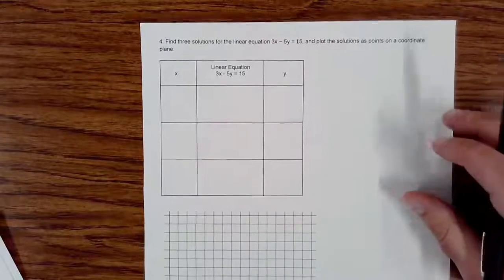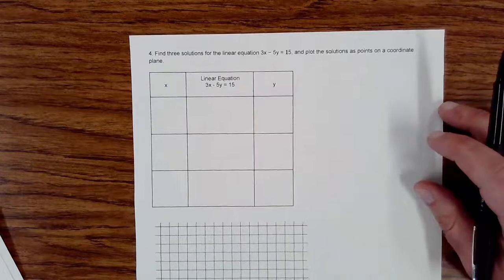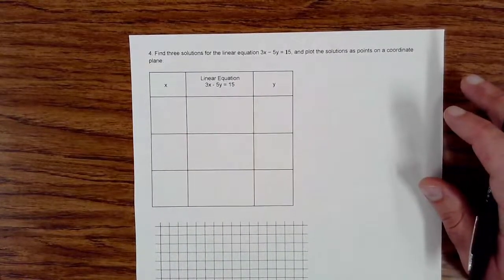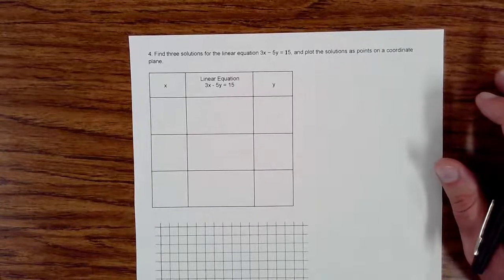All right, here's our final problem in the review. Find three solutions for the linear equation 3x minus 5y equals 15 and plot the solutions as points on the coordinate plane. All right, so I'm going to do this in a way that I would do it personally because I want to make my life easier, and hopefully this makes your lives easier as well.